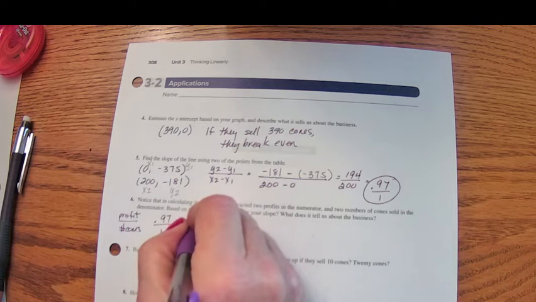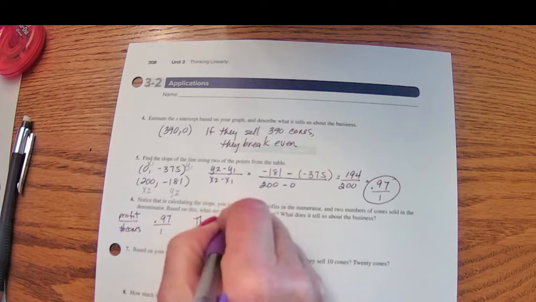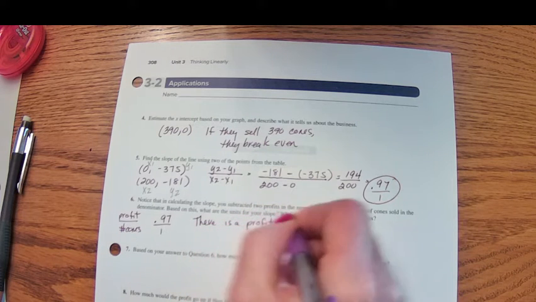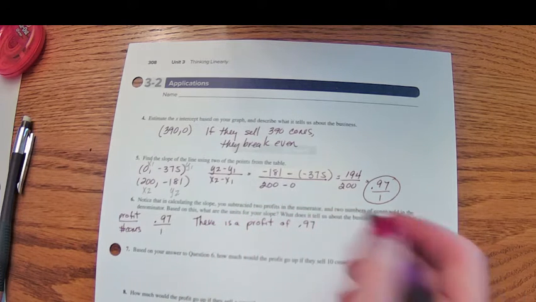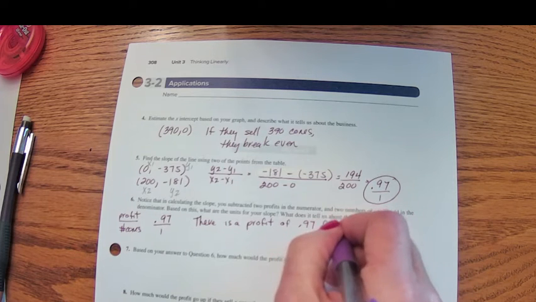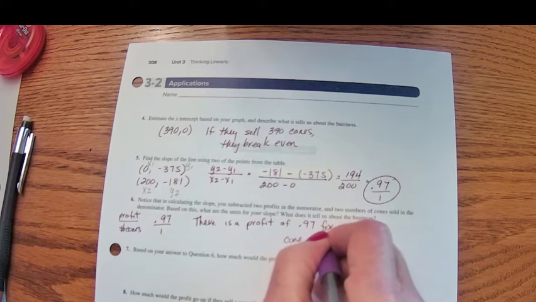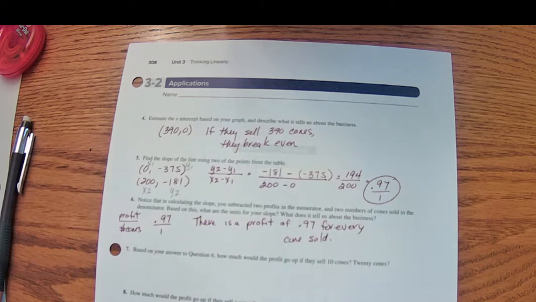So we would say there is a profit of 97 cents for every cone sold. In other words, they make a profit of 97 cents for every cone that they sell.